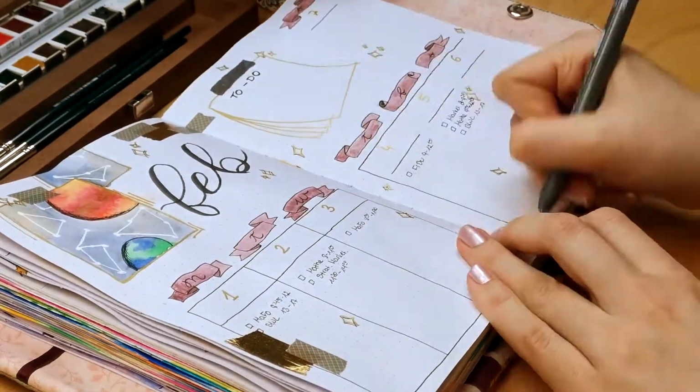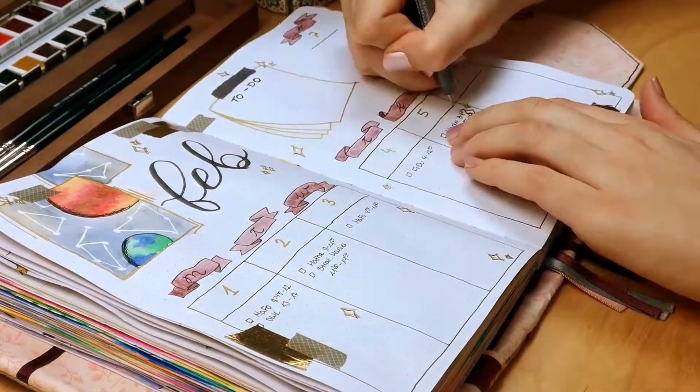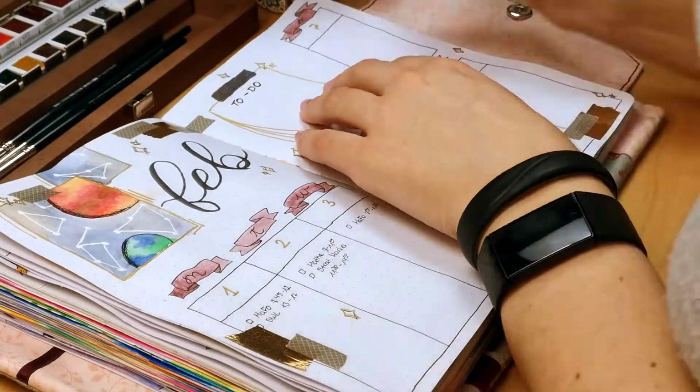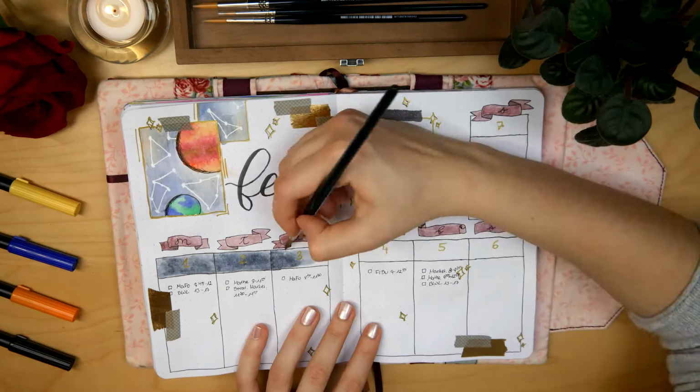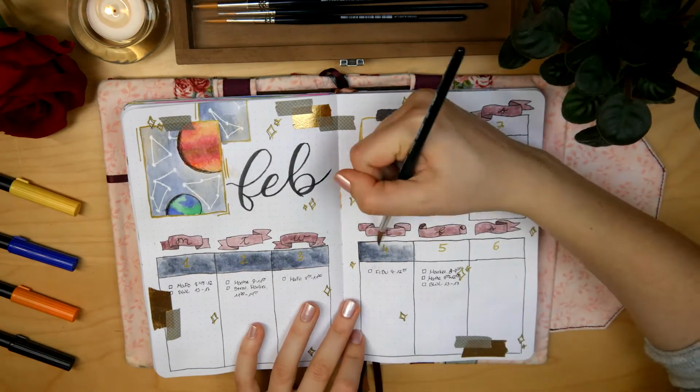For this setup, I decided not to add a schedule for the week, so I just wrote down the classes right into the to-do lists of the day. However, I did add separate schedules for the following weeks.